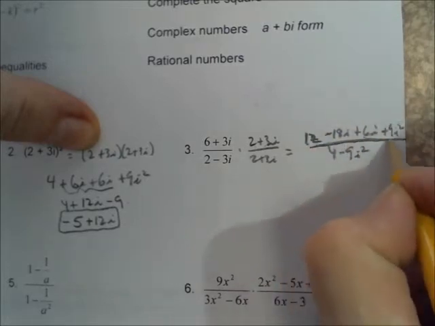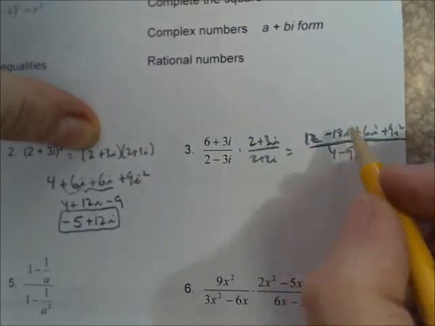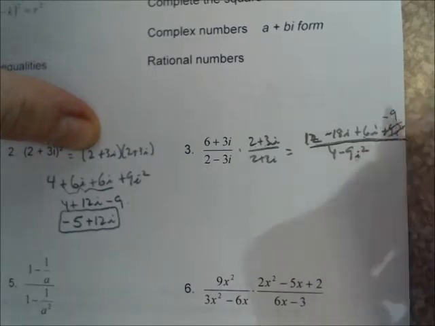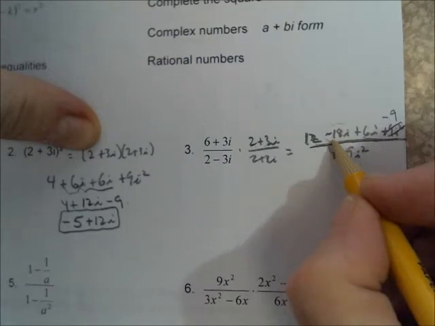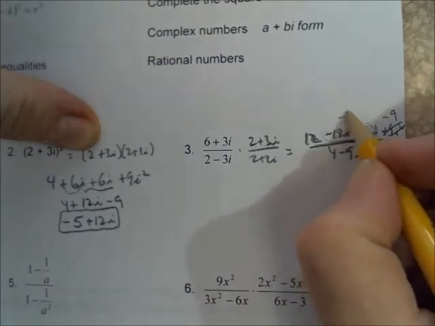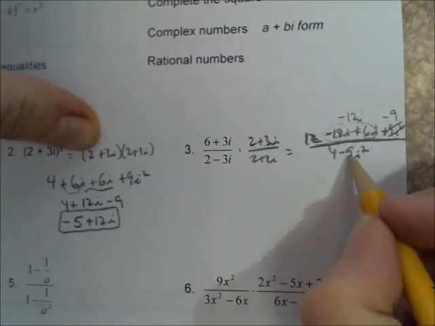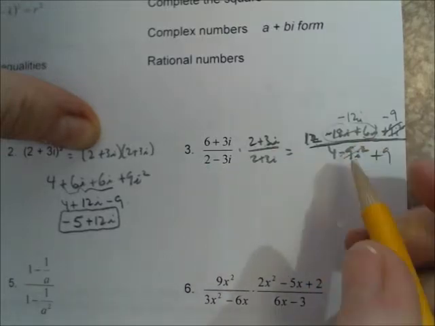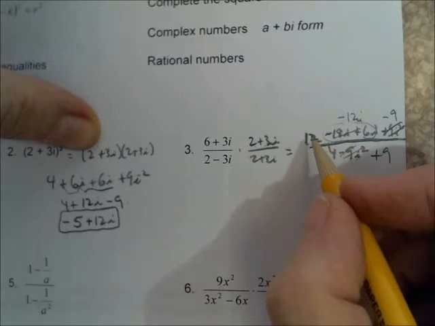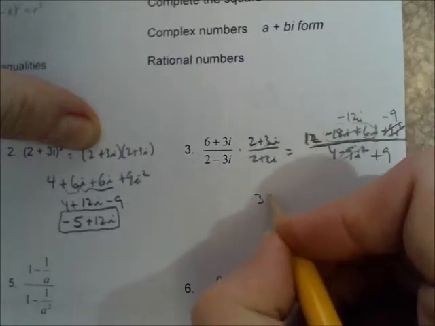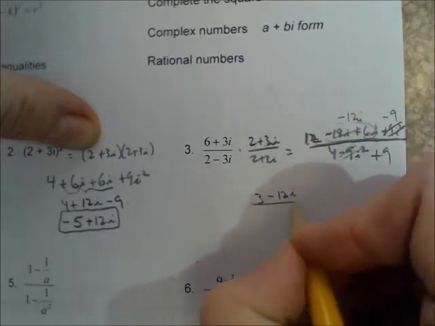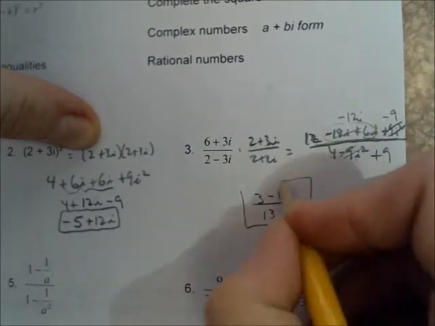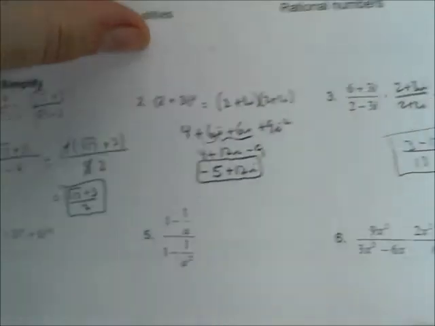FOIL the top, F and L the bottom. A positive 9i squared turns into negative 9. Negative 18i plus 6i turns into negative 12i. A negative 9i squared turns into a plus 9. So what we're left with is on the top 12 minus 9, which is 3, minus 12i on the top, and 4 plus 9 on the bottom, which is 13. So there's the answer to number 3.